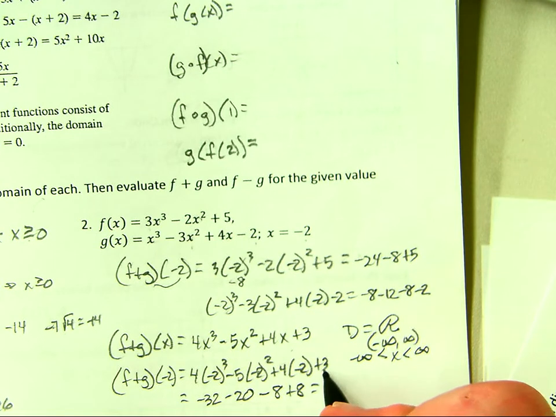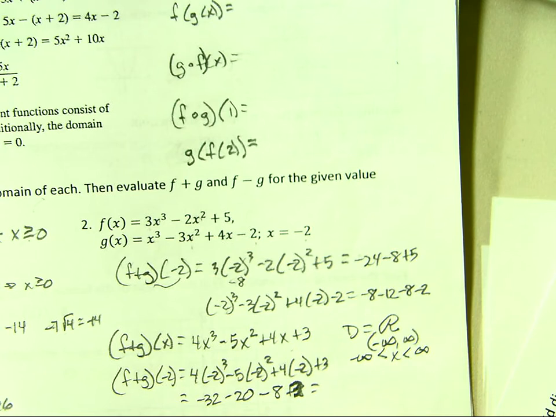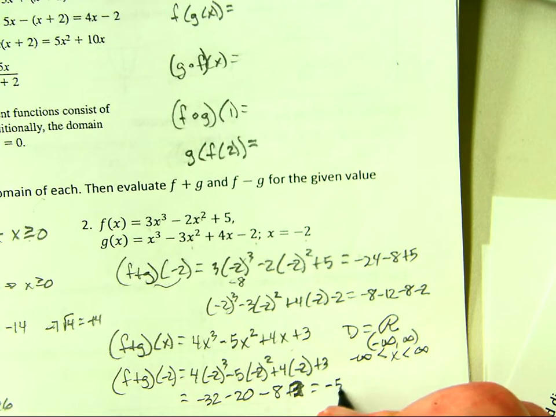well, that was a 3. I thought that I read that as an 8. My eyes are failing. That's a 3. Sorry about that. I think that adds up to a negative 57.